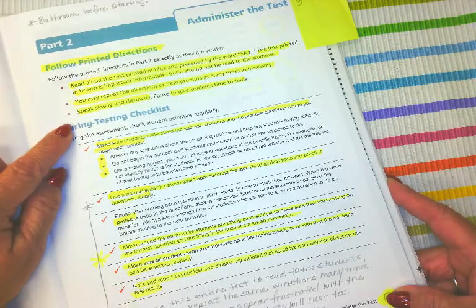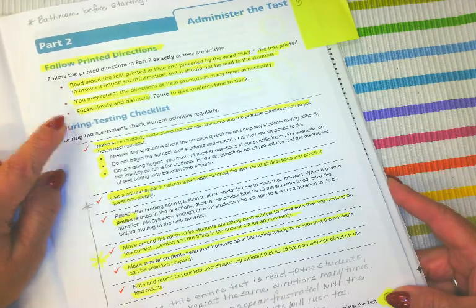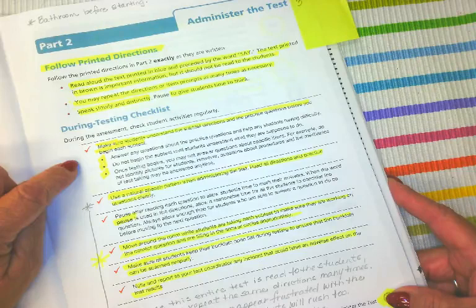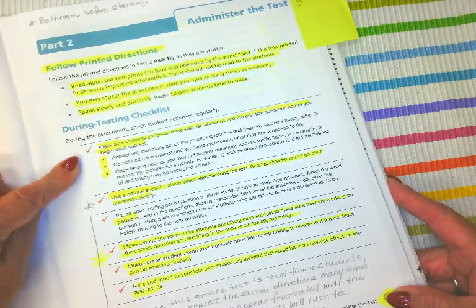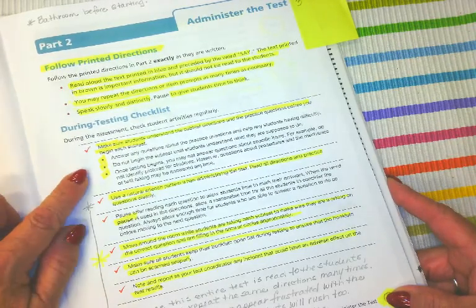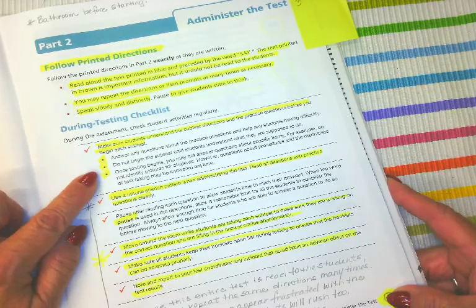Speak slowly and distinctly. Pause to give students time to think. There are some places in here where it actually tells you to pause, so be sure and do that. Make sure that they understand the subtest directions and practice questions before you start. You can answer any questions about the directions.